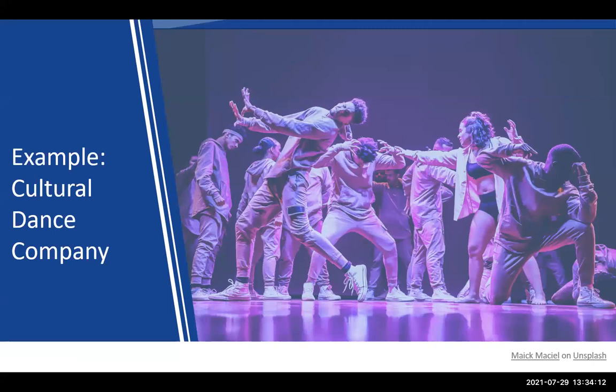And so what we're going to do now is walk through an example organization. I'm going to walk through each of those 4 steps I just talked about, just to give you an example of what this might look like. Our example organization in this case is the Community Dance Company.